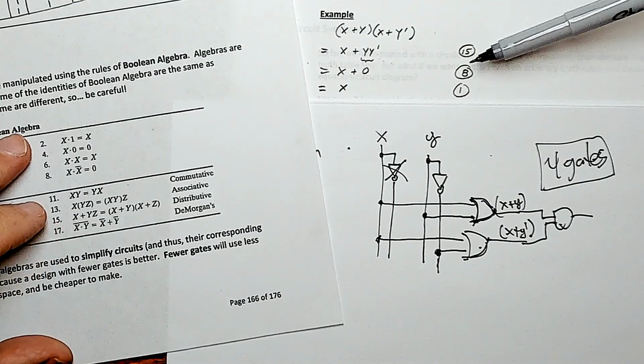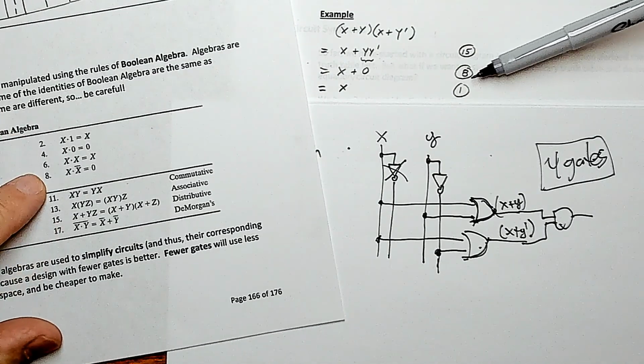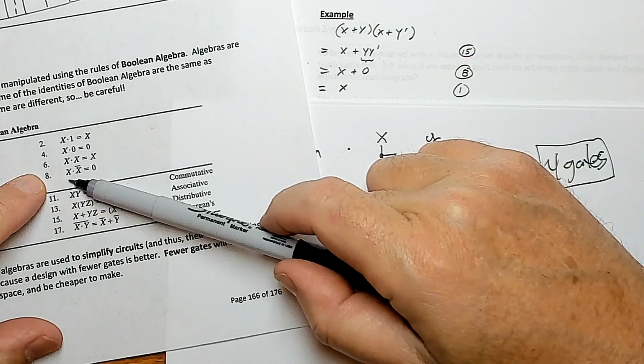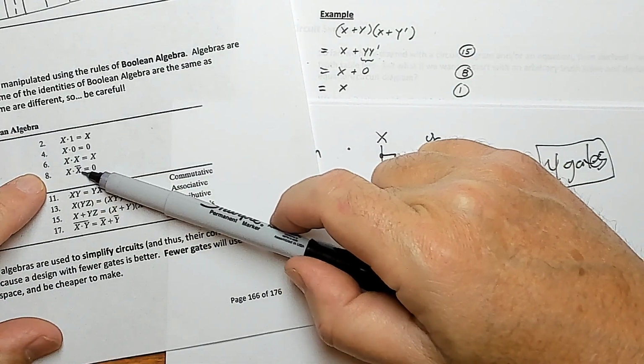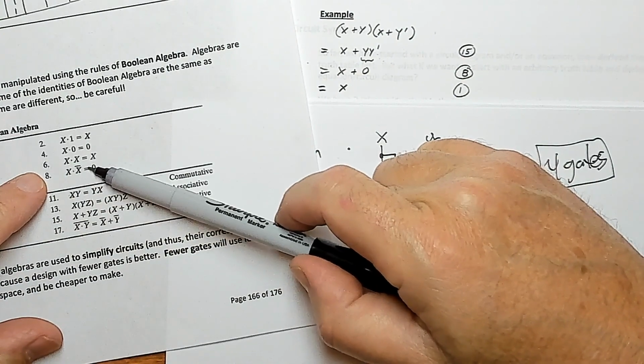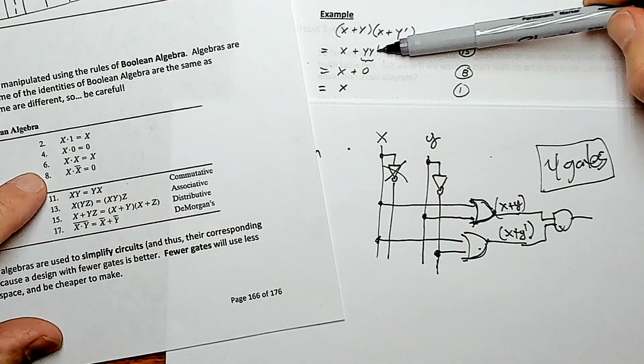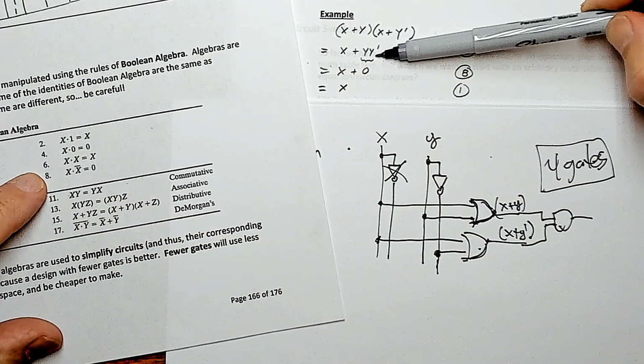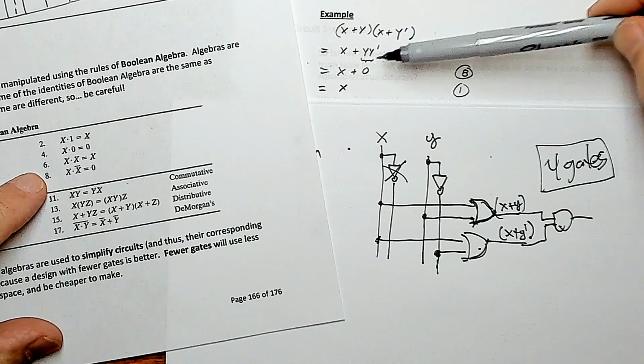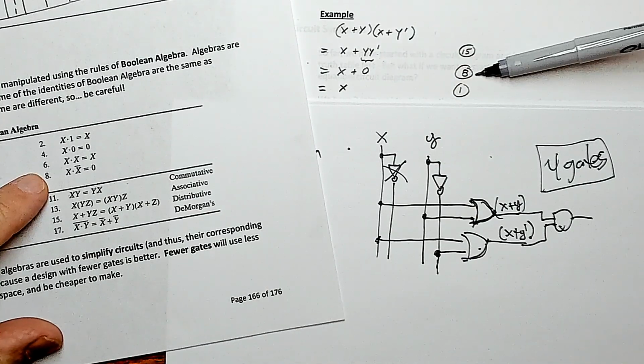Okay, then we can use this rule over here, this rule 8, it's just saying something ANDed with its own not is going to be 0. So these two guys, that's what we got. We got a y ANDed with y not. So something ANDed with its own not is going to be 0. That's what identity 8 says.